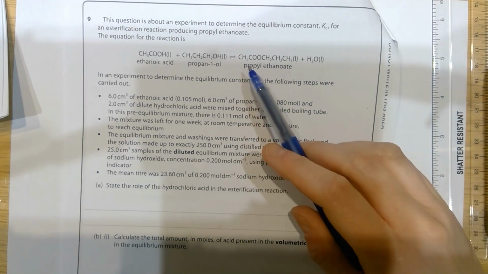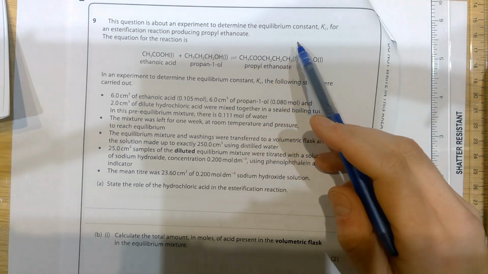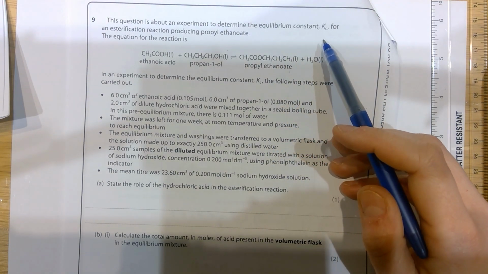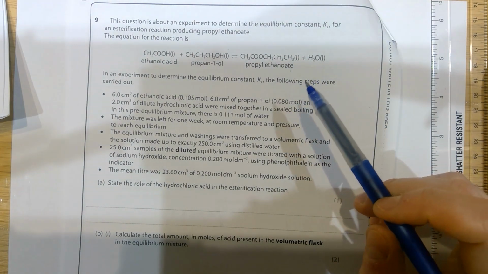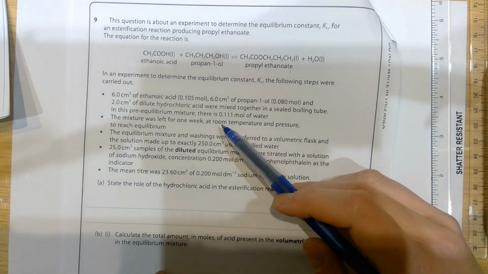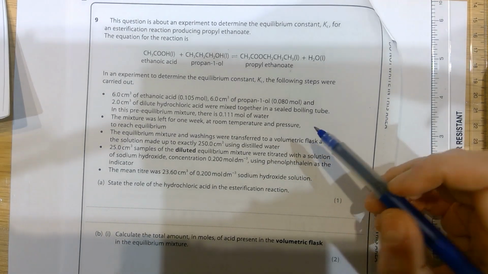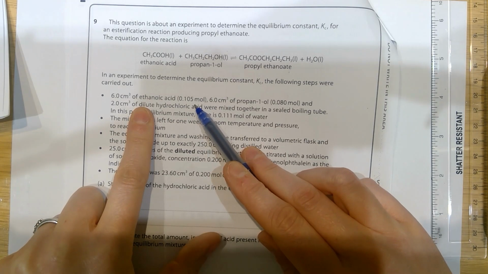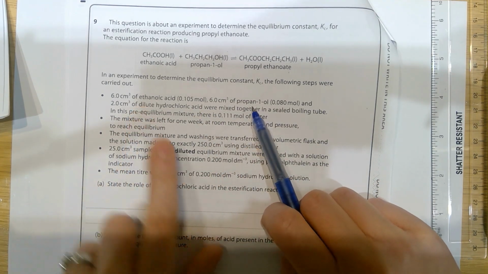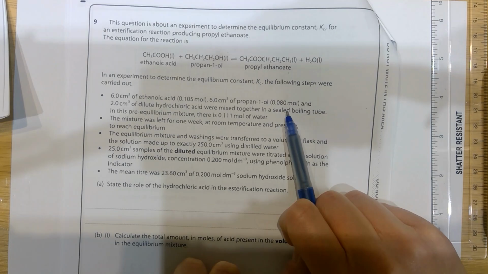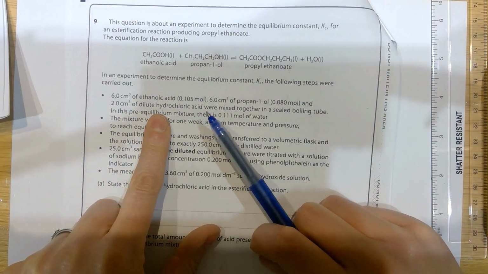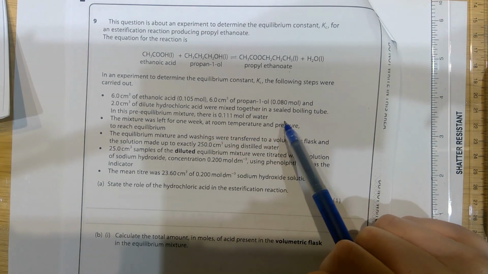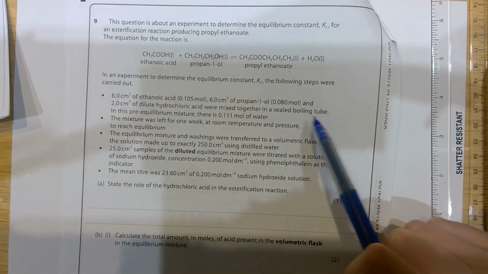Okay, so now we've got a question about finding an equilibrium constant for an esterification reaction. Again, core practical, where we've found out a Kc value, so look at your core practicals. And we're told the steps that are taken. So first job, I'm going to read through and just make sure I understand what's going on. So we've got a particular volume, and we're told the number of moles of ethanoic acid, particular volume of propan-1-ol, told the number of moles. We've got our dilute hydrochloric acid, that's got to be the catalyst in esterification, mixed together in a sealed boiling tube, so it's a closed system.